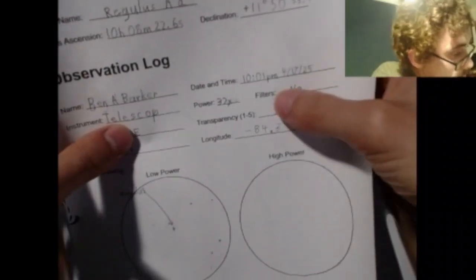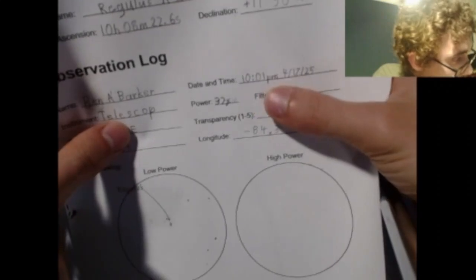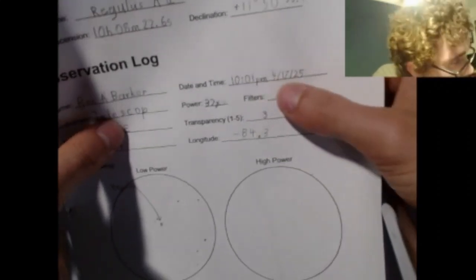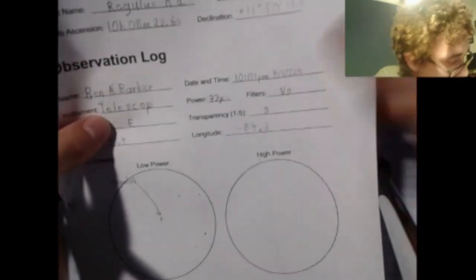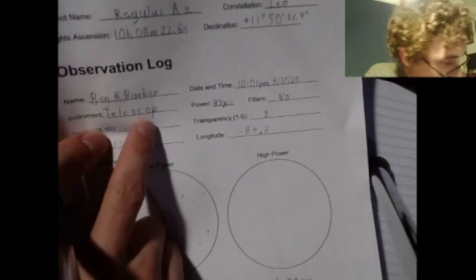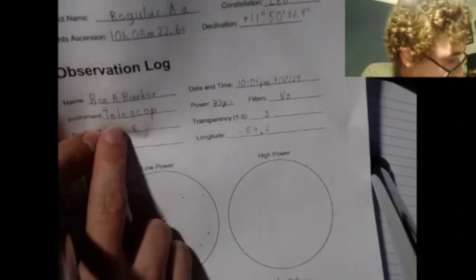And then I put down my name here, and I didn't put my name on the other one, but it's a good idea to put it down. And then this one was at 10:01 p.m. It was the 4th month, 17th day, 2025. And then telescope. I used a telescope. I did not put down binoculars. I put down telescope.